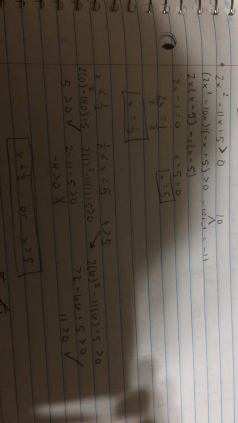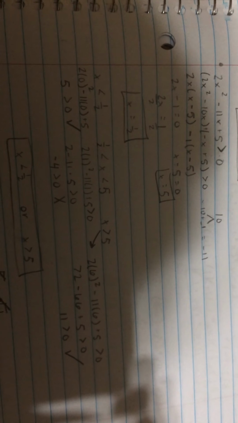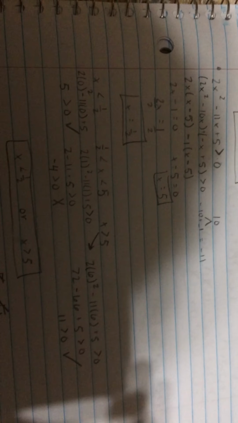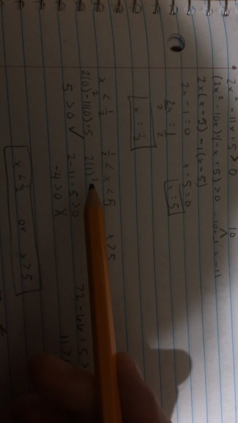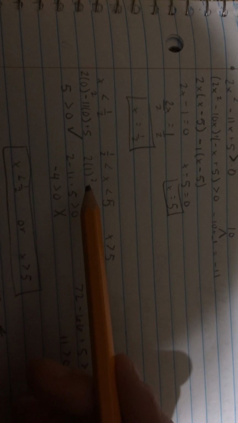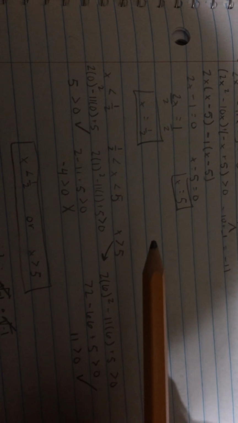Then I checked my x is less than 5, greater than 1/2, and a point that I chose that fits into that interval is 1. So 1 squared is 1, times 2 is 2, negative 11 times 1 is negative 11, and then just bring down that positive 5.